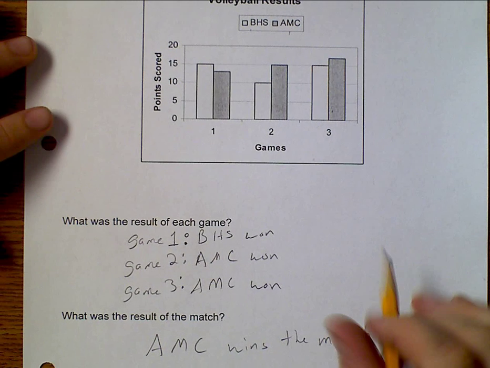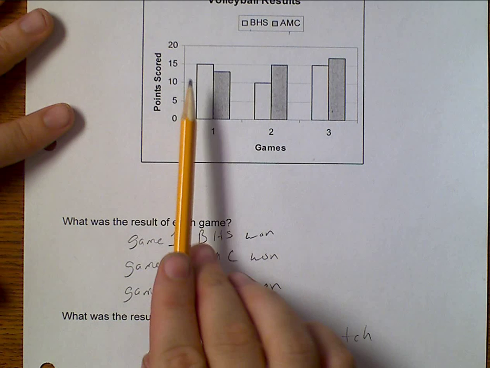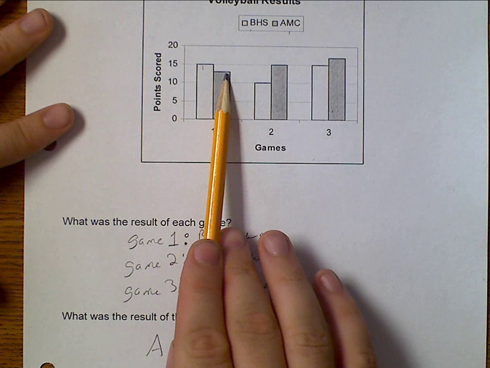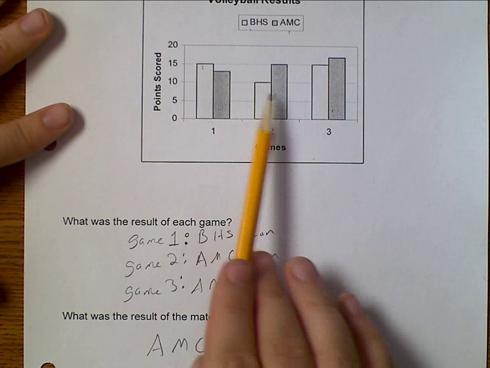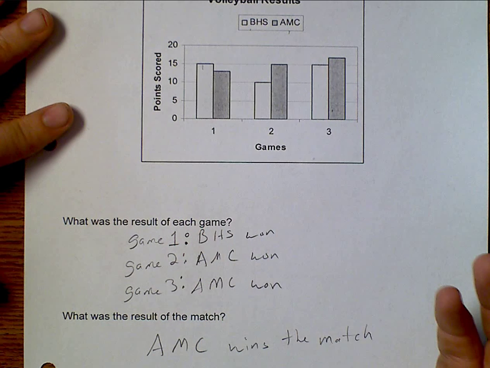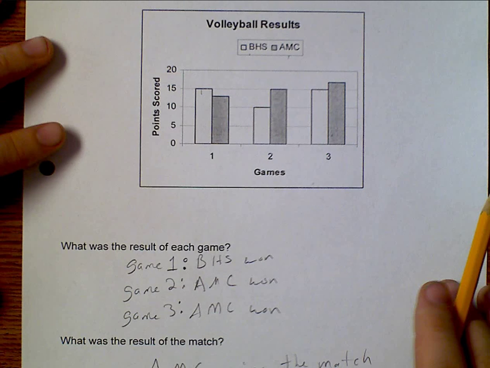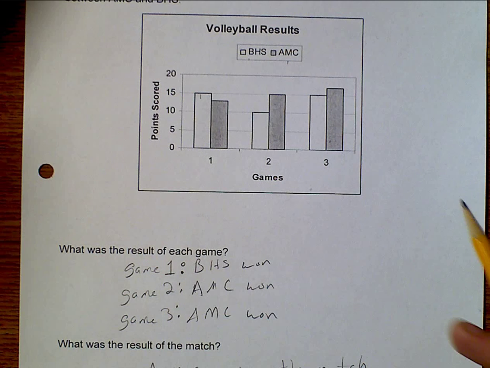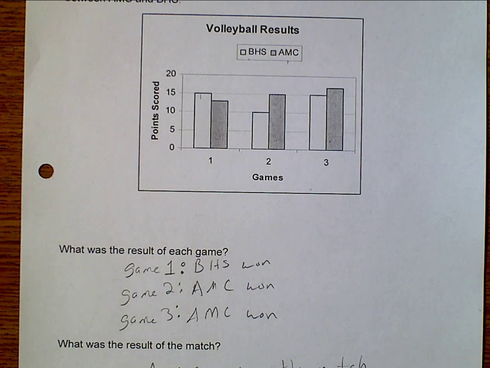Now we can break this down. 15 points, probably 13 points, 10 and 15, 15, 16. You can break this down and get more information than what we just pulled, but that's an example of what we need to do.